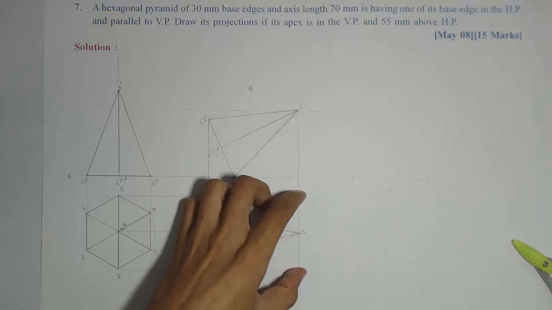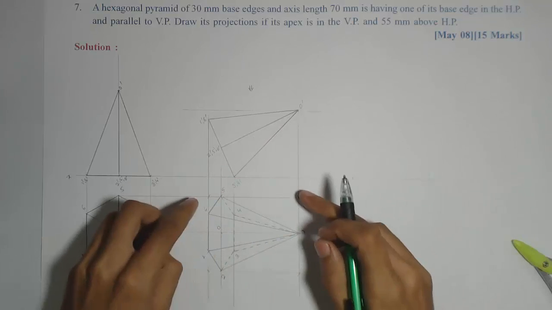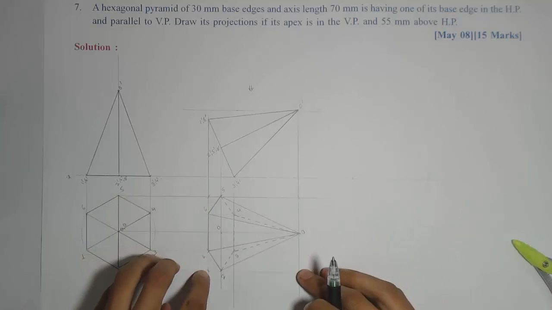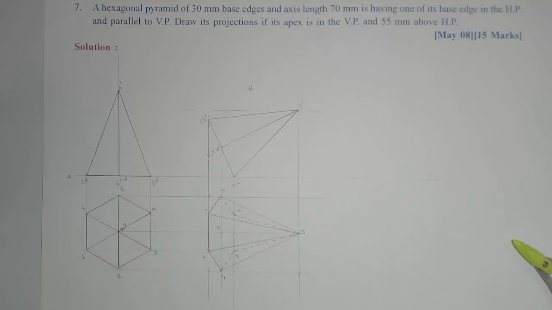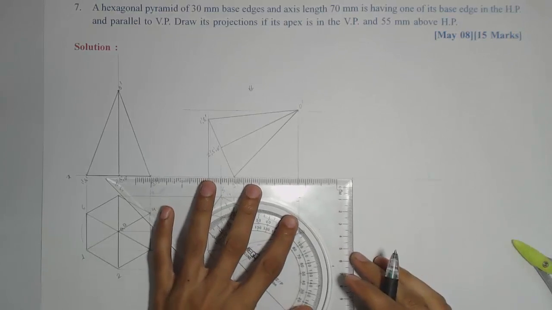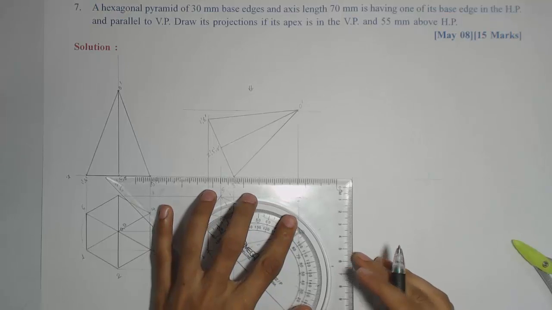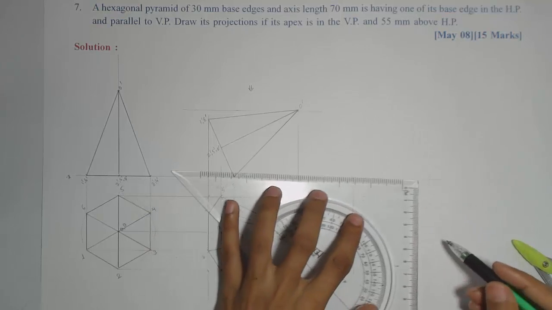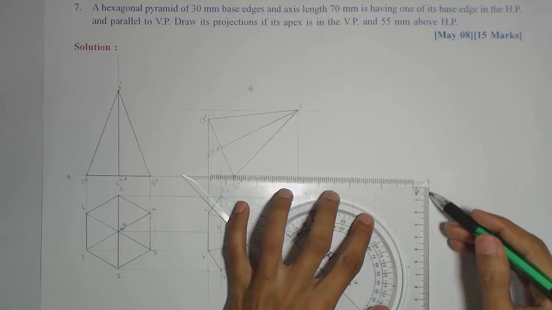Okay. Now with this we will complete the remaining rectangle, means this edge and this edge. So first we need to draw a perpendicular. For that we can directly use a set square also. We need to measure that 90 degree angle.